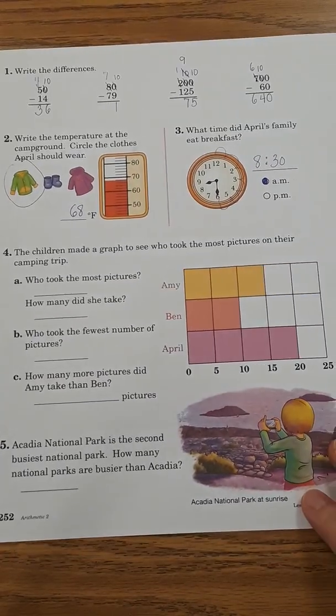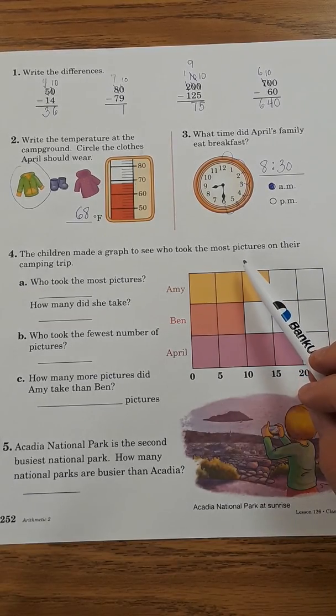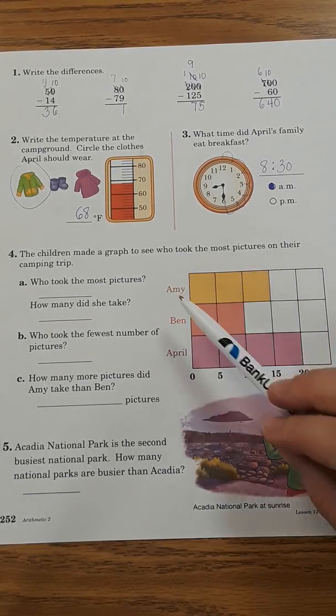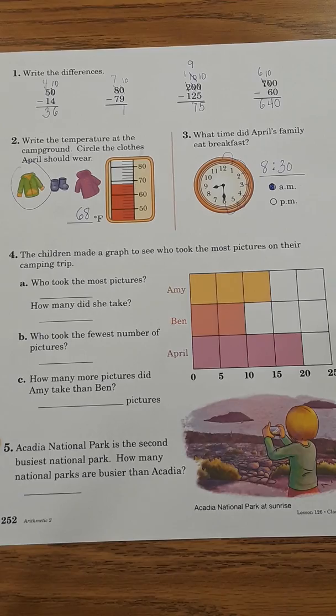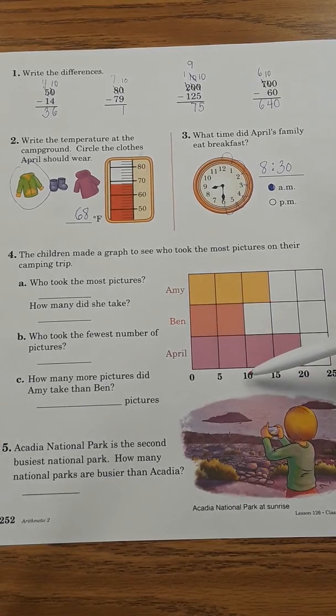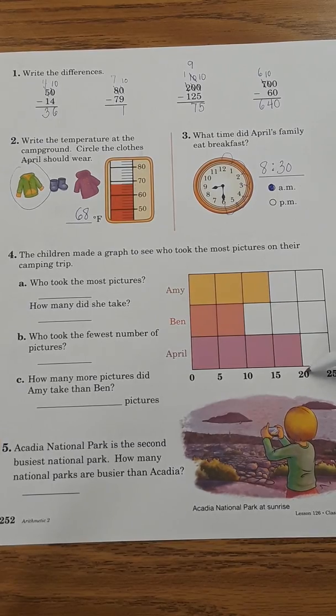All right. So the children made a graph to see who took the most pictures in their camping trip. Who took the most pictures? Well, we see Amy took 15 pictures. Ben took 10 pictures. April took 20 pictures. Who took the most?